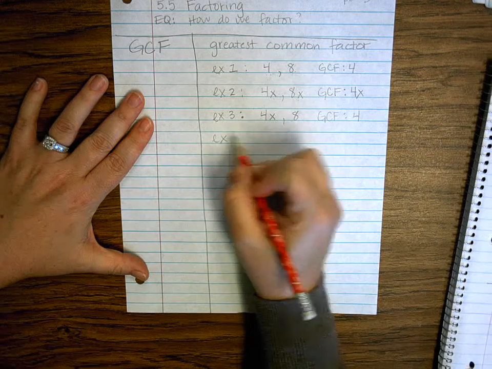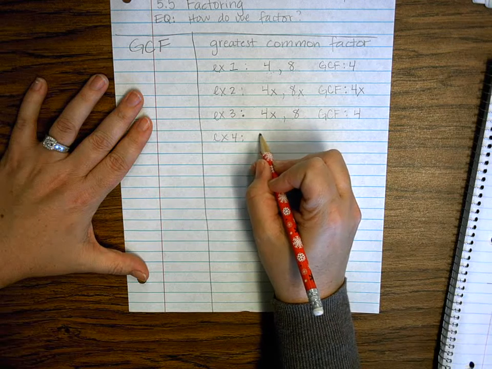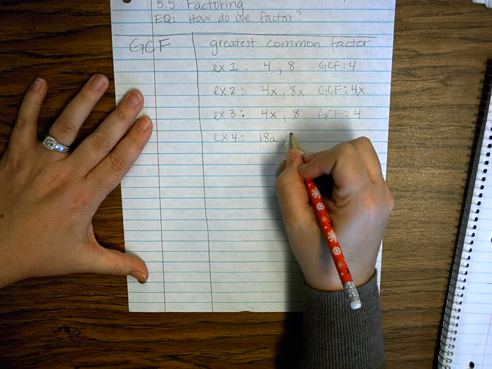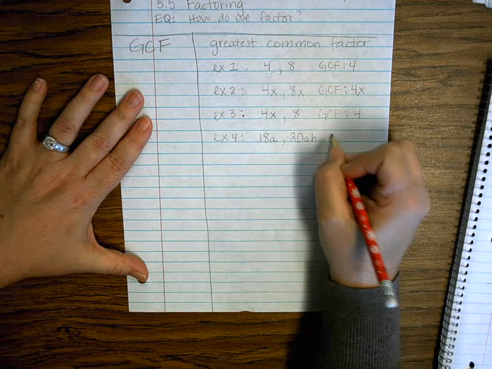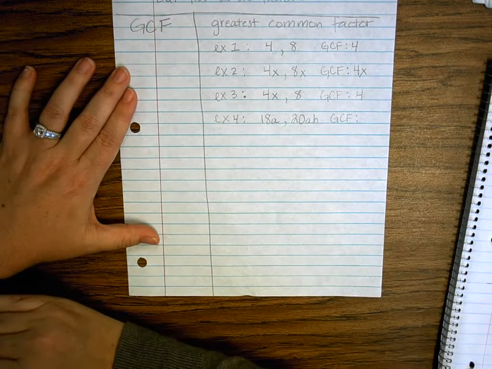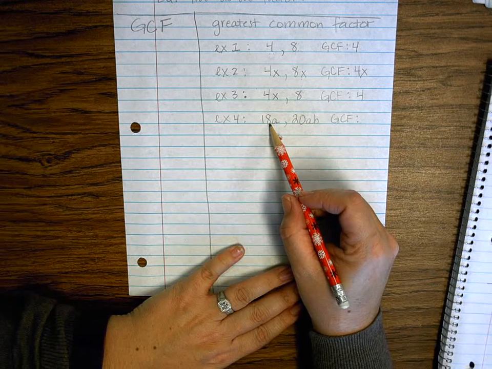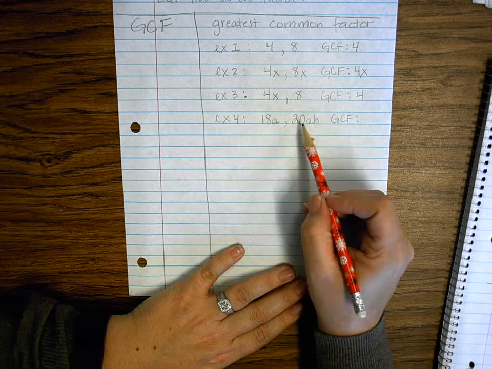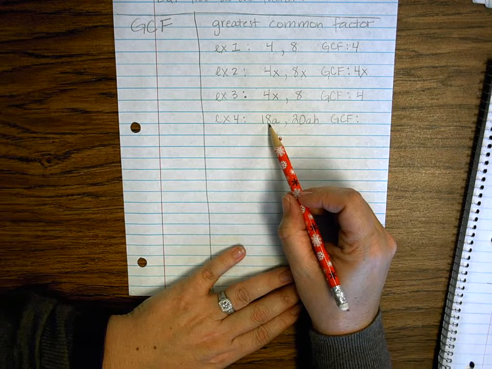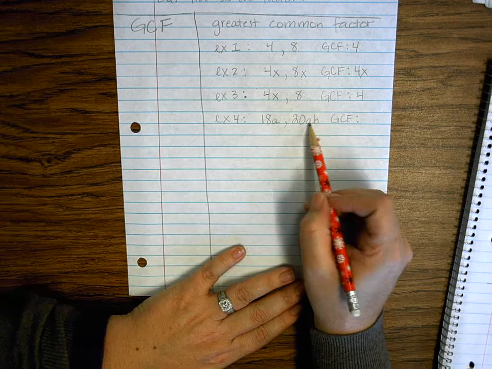Okay, example 4. We'll get back to it some more, don't worry. 18a, comma, 20ab. So let's work with the numbers first. Start with the smaller number. Does 18 go into 18? Yes. Does 18 go into 20? No, not evenly. So now we go to the next thing that we think could go into both of these. So a factor of 18 would be 9. Does 9 go into 20 evenly?